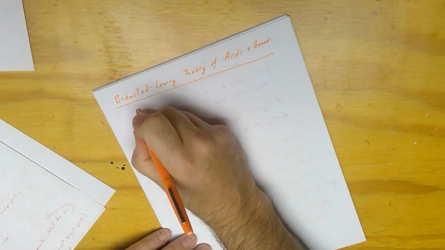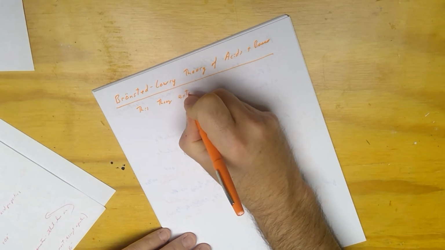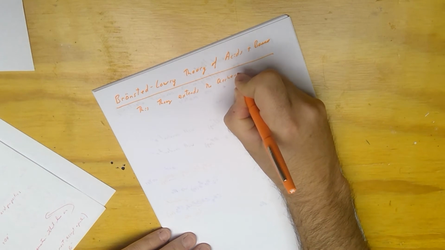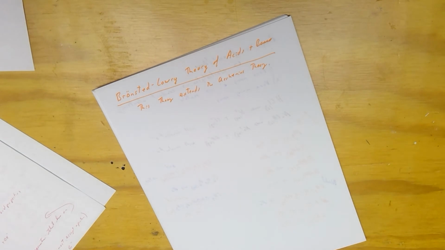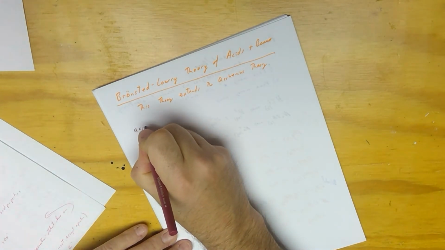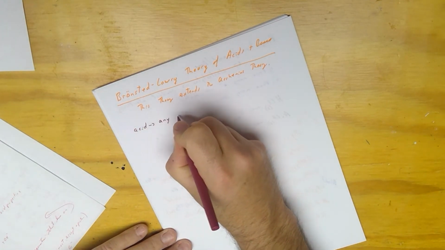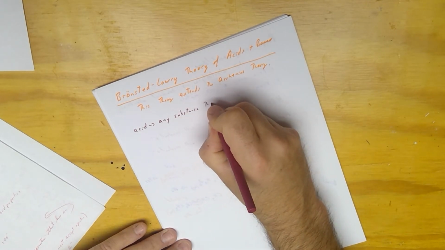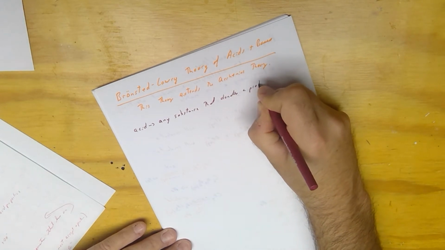Okay, so this theory extends the Arrhenius theory. And Bronsted-Lowry define an acid as any substance that donates a proton.